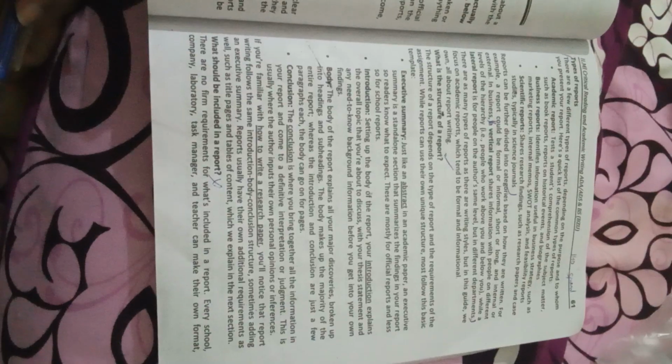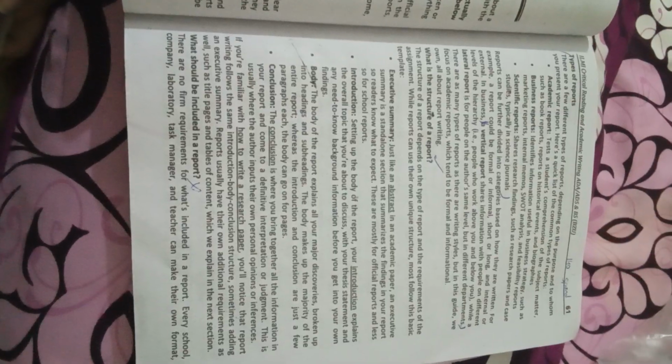Now today we discuss some topics about the types of reports and the structure of reports. In our previous lectures, we discussed what a report is, what a technical report is, and the relationship between essay writing and report writing. Today we discuss the types of reports, which include three types: academic reports, business reports, and scientific reports.